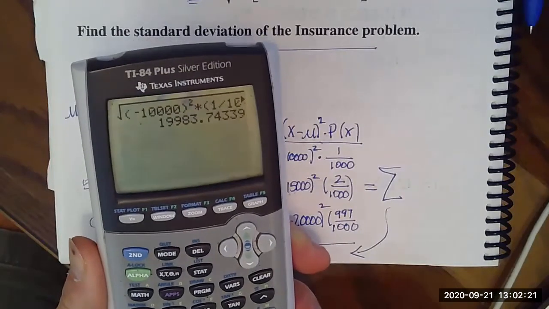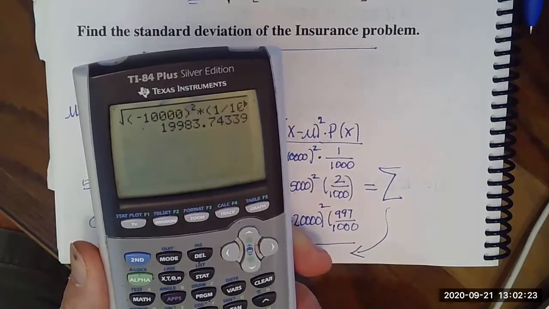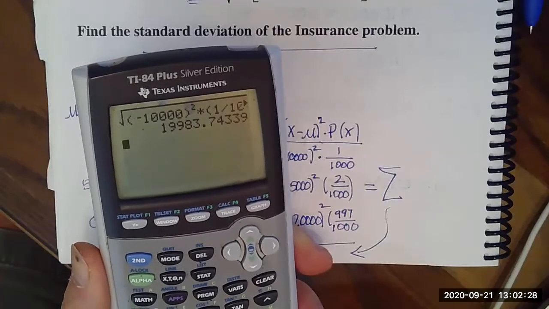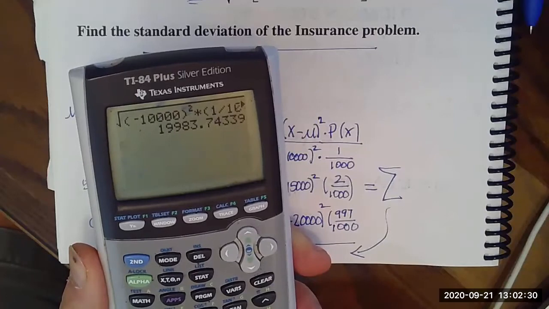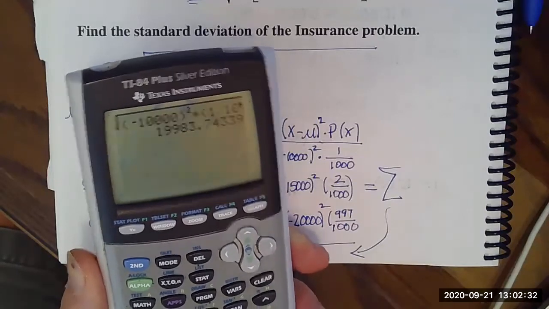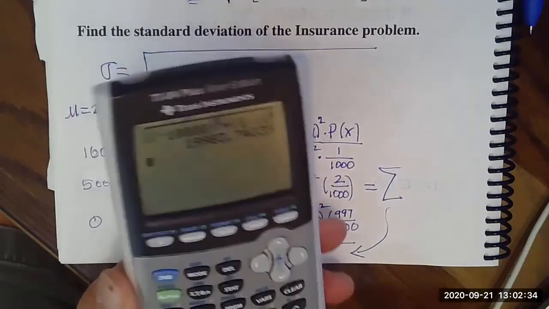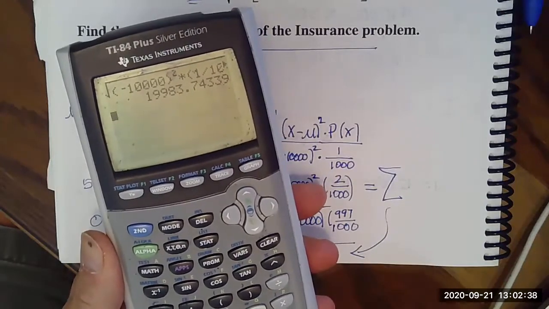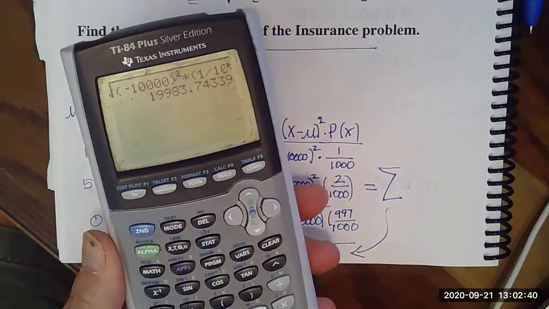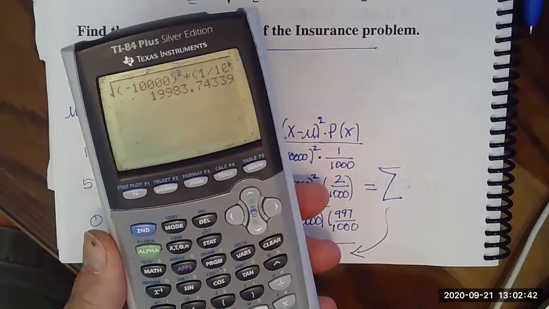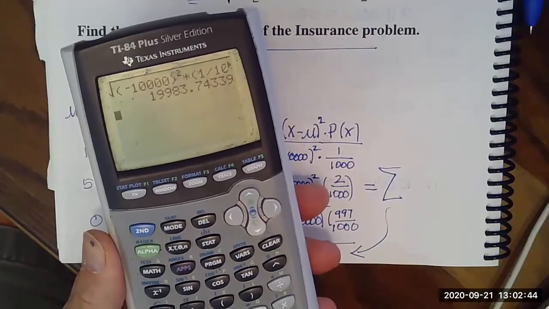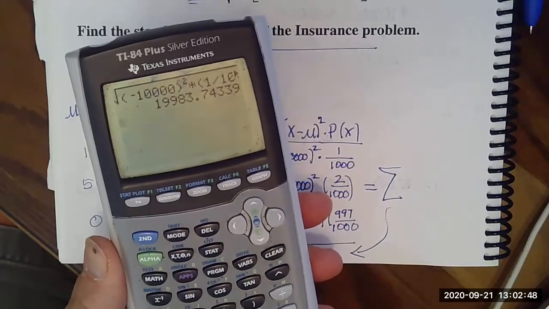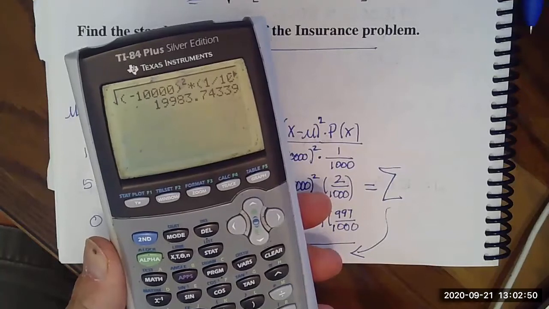So that's the standard deviation for the entire total. That's dollars, so $19,983.74. Now, what does that number have to do with anything? Nothing. It's just a number. I'm really not going to use standard deviation until I get to 6.3. That's where it's going to be used a lot and important. But right now, it's just a number.